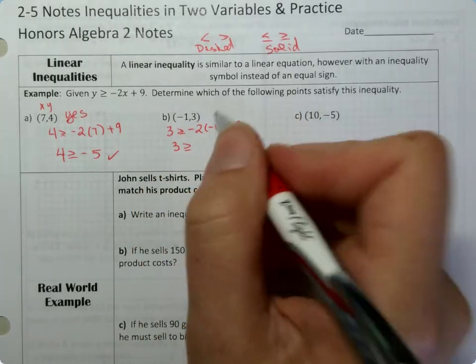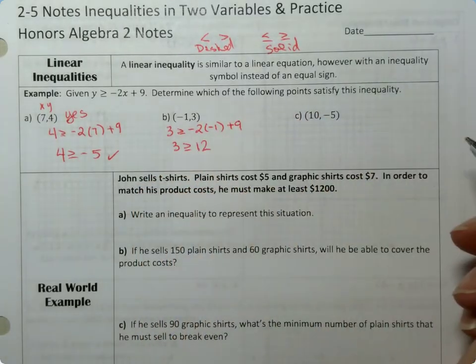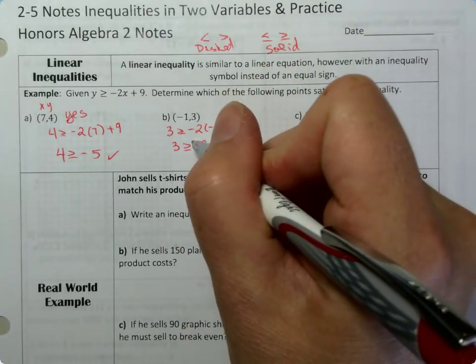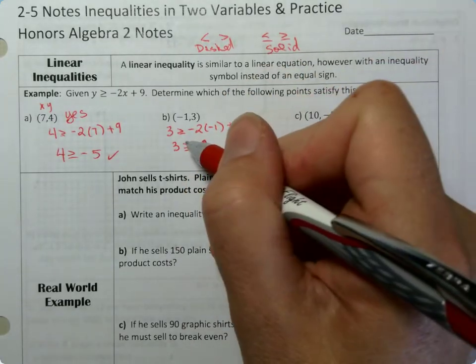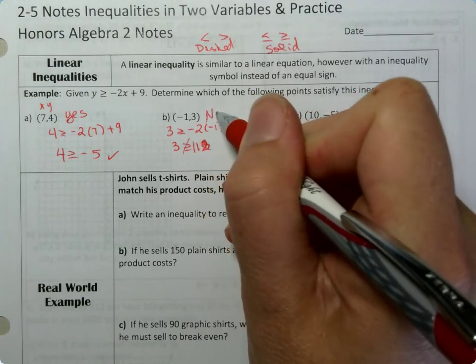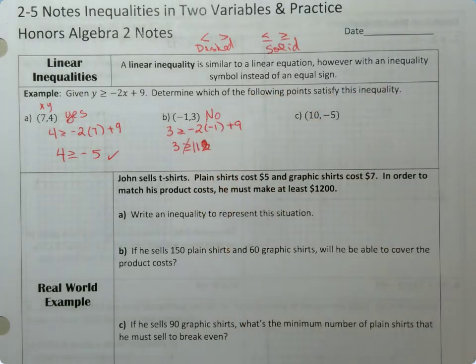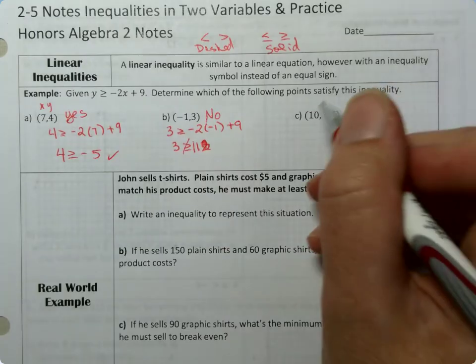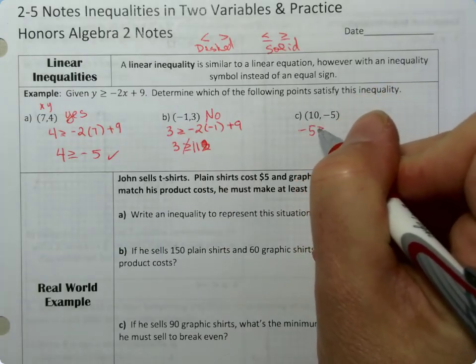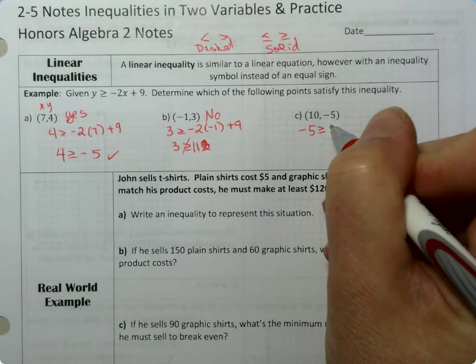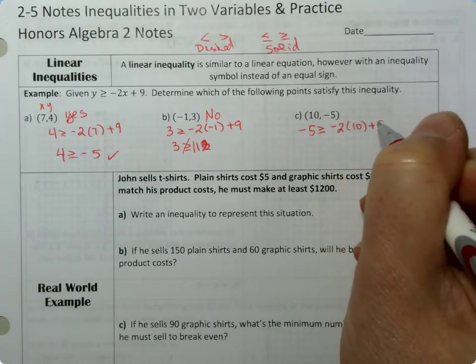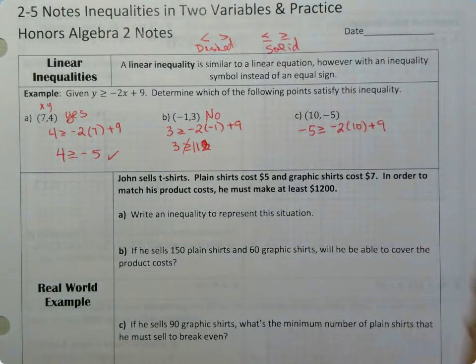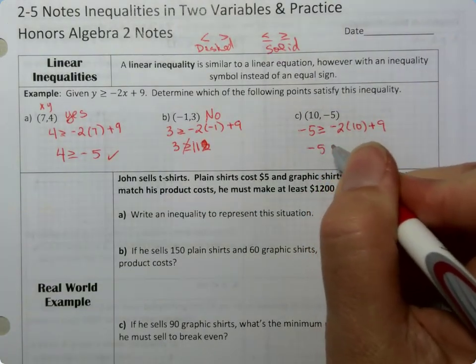So I get 3 plus 9, I get 12. Oh, not 12. What do I get? 11. Is 3 greater than or equal to 11? No. So is that going to satisfy the inequality? Absolutely not. So again, you're not asked to graph it. You're just asked to plug in the numbers, and this is your proof. Even if you're doing it in your head, you're going to write it out to show what you did.